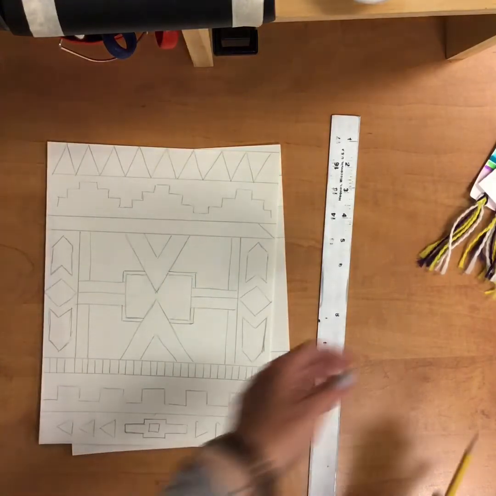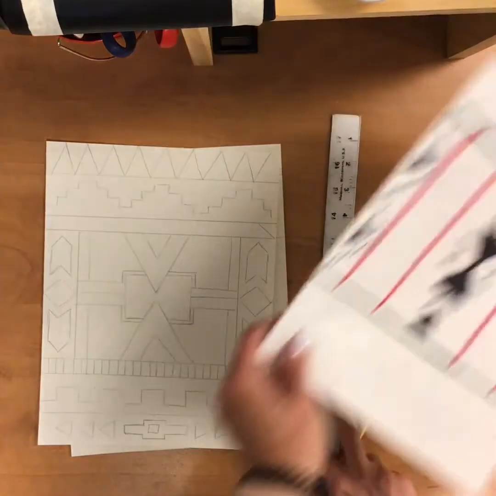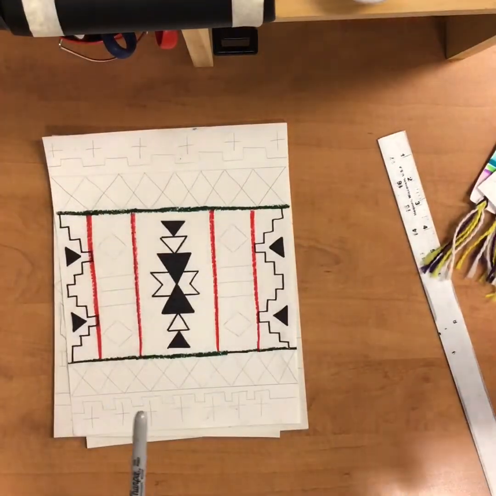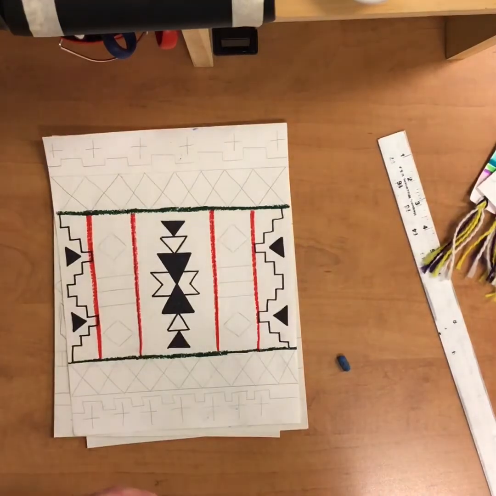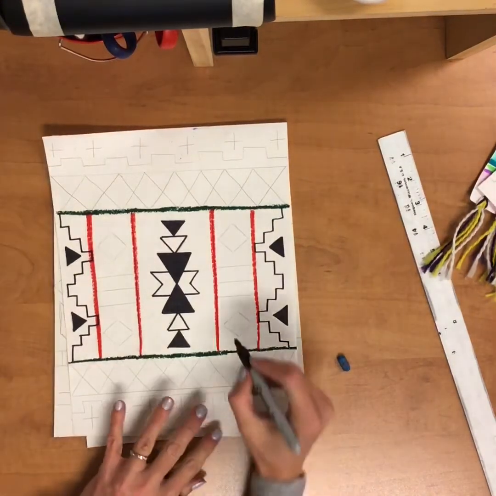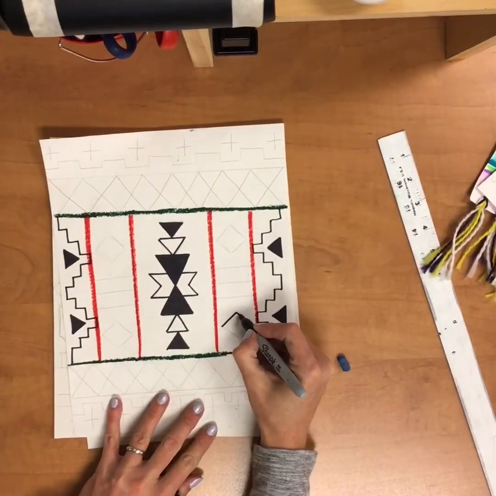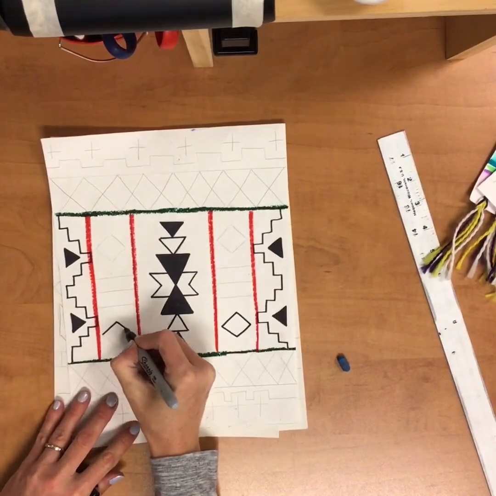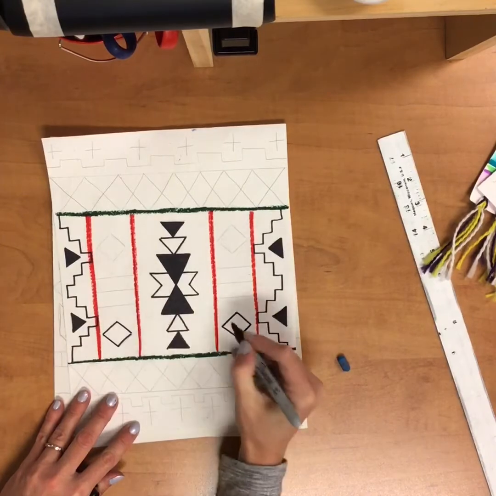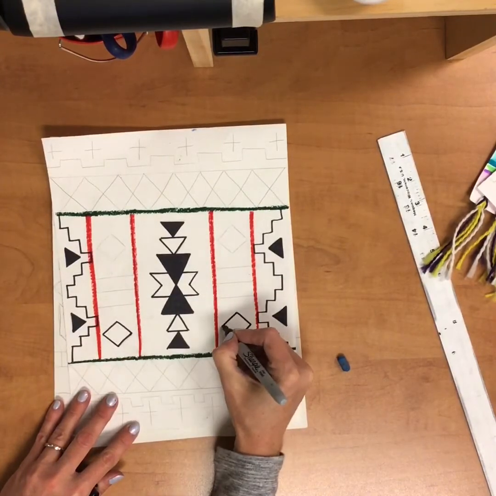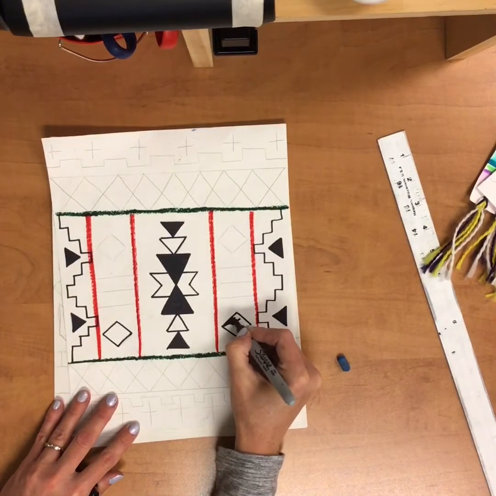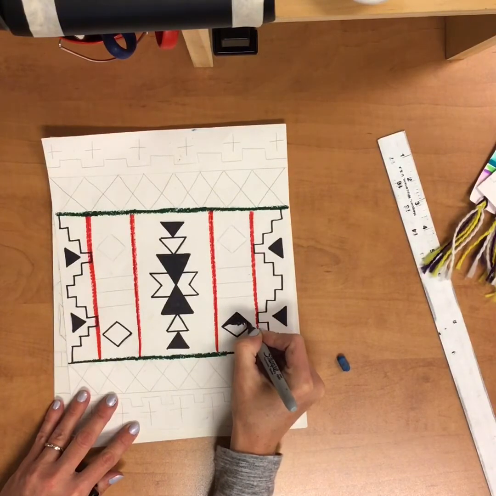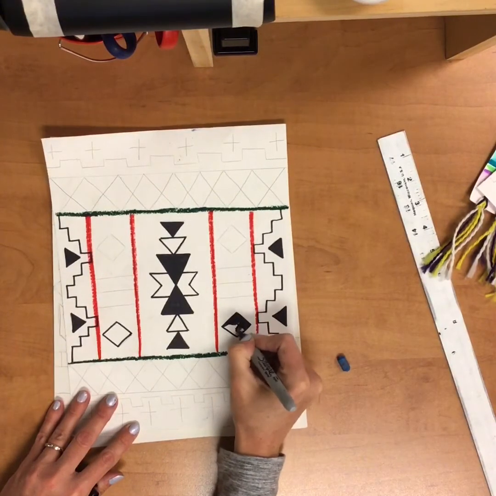If you have time, and some of you might, depending on how far you get, you can add color with Sharpie, oil pastel, or colored pencil. So with the Sharpie, you're definitely going to want to trace most of those lines. And a lot of the Navajo rugs have certain colors repeated in them, like black or red or blue. So you can decide what colors you want to use, and then you can start coloring in some of those elements.